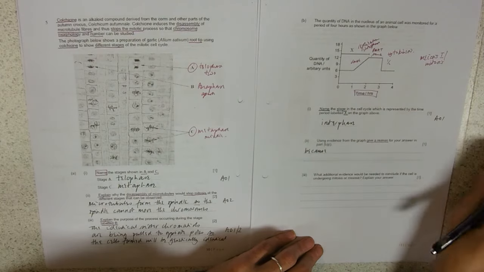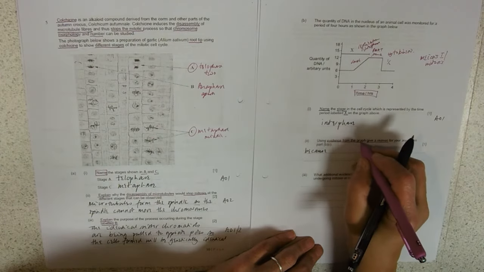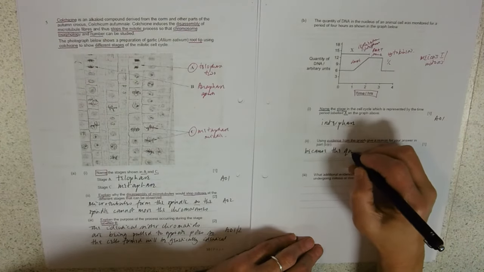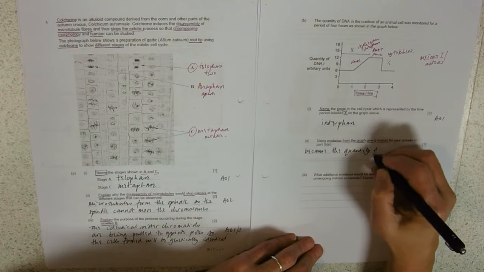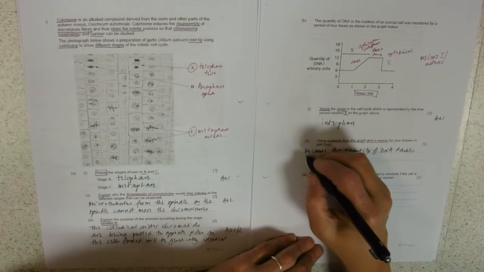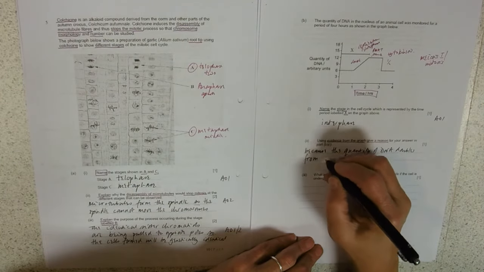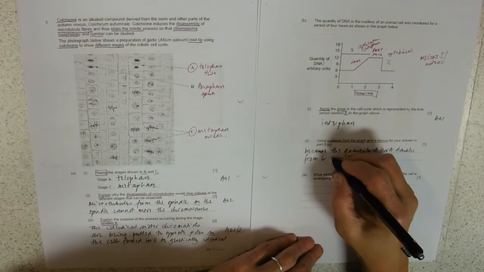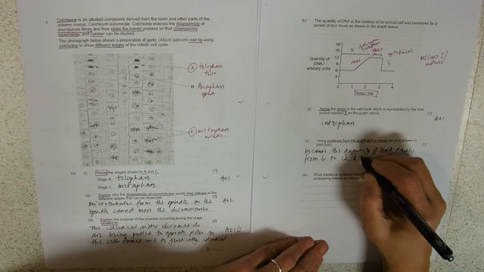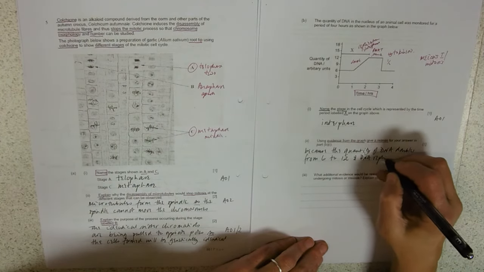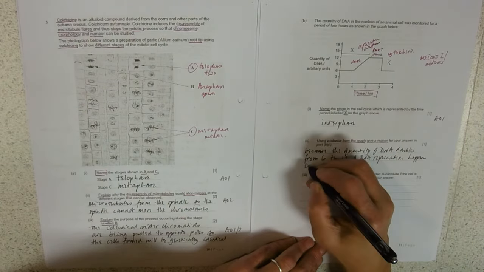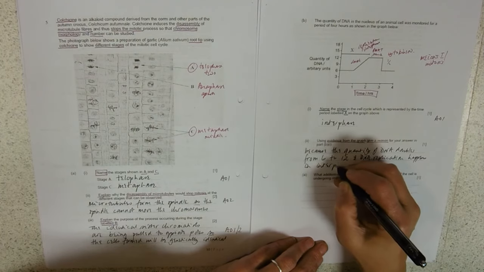Because, and I need to use evidence from the graph, the quantity of DNA doubles from 6, presumably to 12, and DNA replication happens in interphase. That's why I chose interphase.